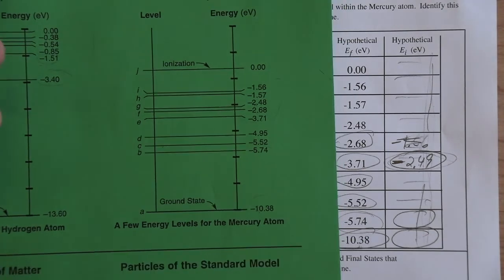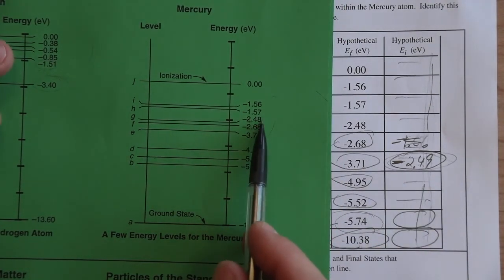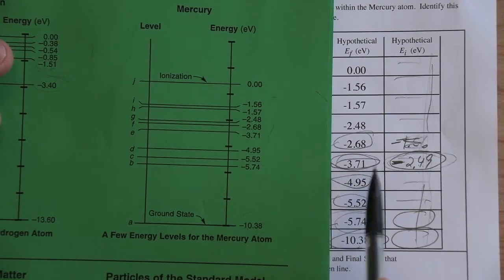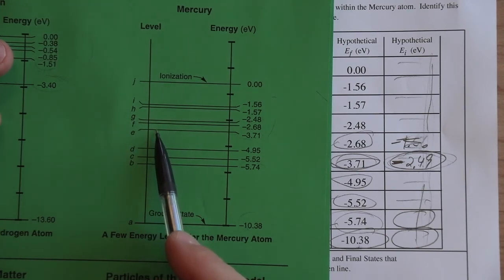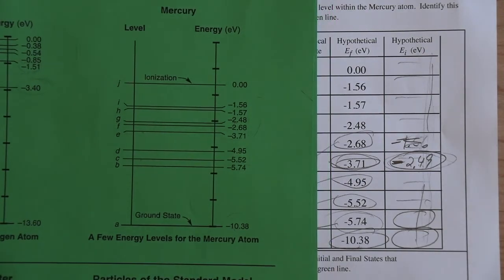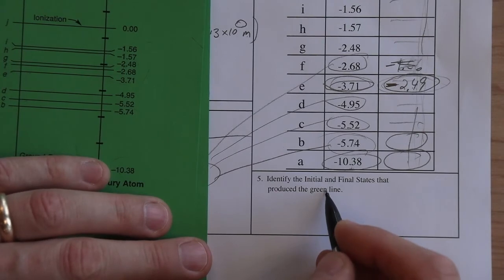All right, so that would mean that my electron started at this state, which is G, and fell down to this state, which is E. So it fell from G to E to produce my green line. And so what I would answer here is identify the initial and final.